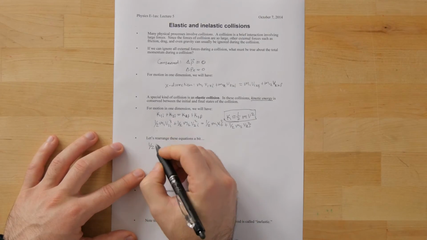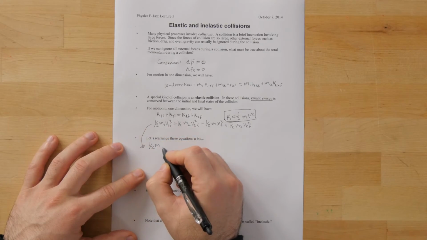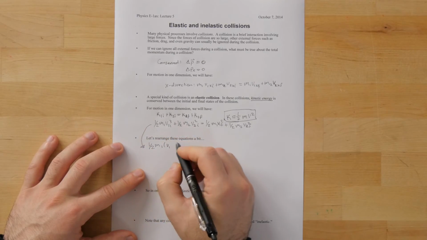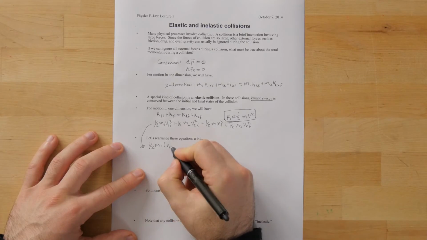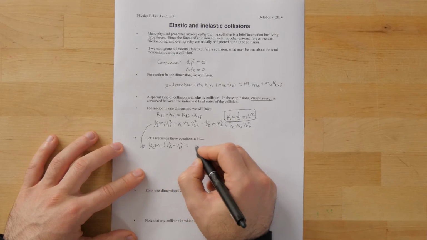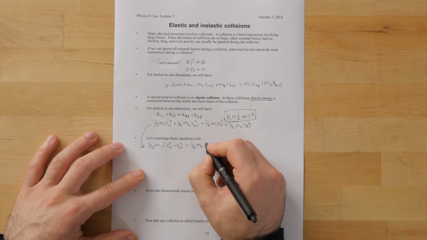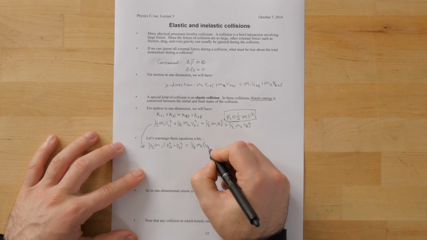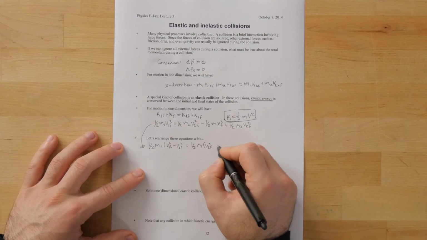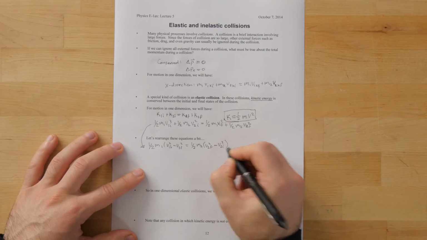So we have 1/2 m1, so this is just rearranging, 1/2 m1 times v1 initial squared minus v1 final squared is equal to 1/2 m2 times v2 final squared minus v2 initial squared.